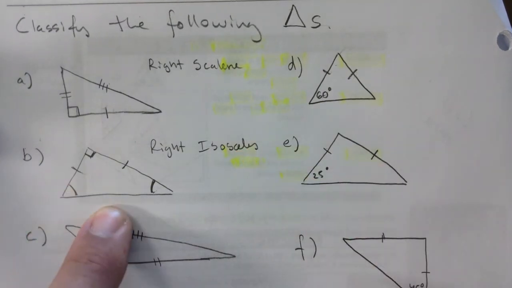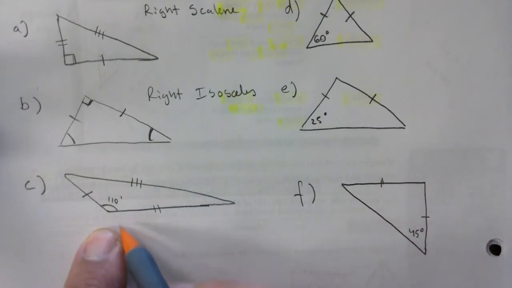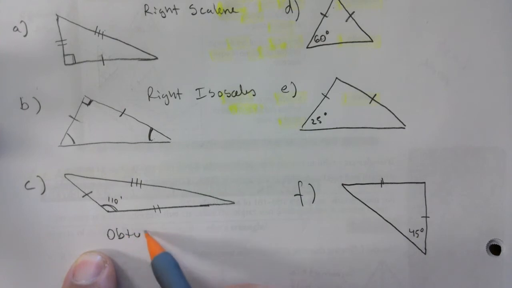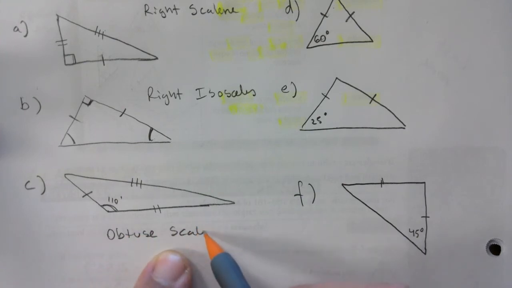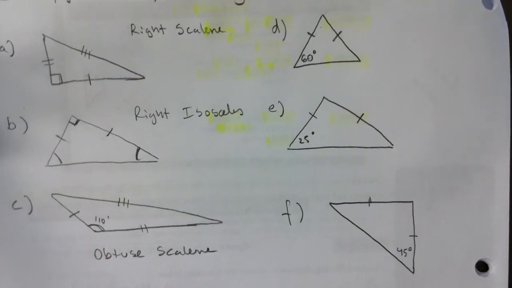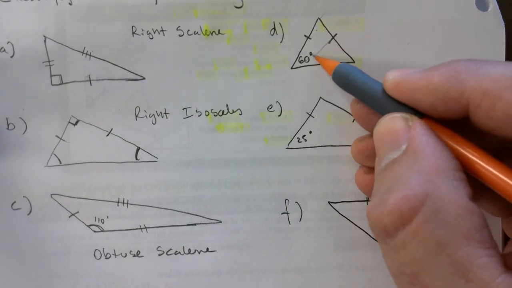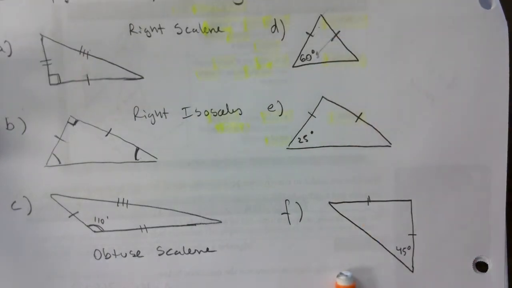Okay, so there's that. C, we know that there's one greater than 90, so that is an obtuse scalene. And this one, we know that if this is 60, let me use a different color.